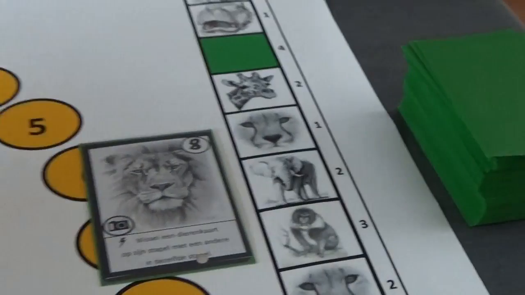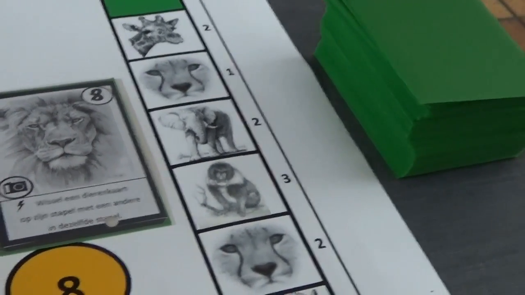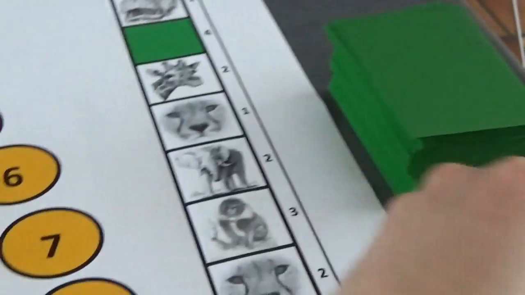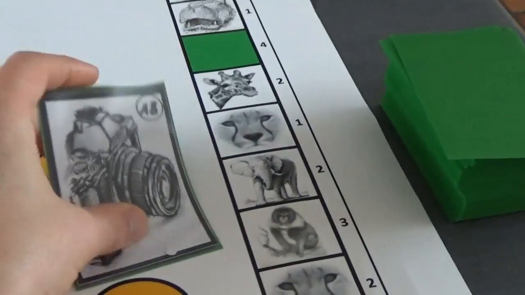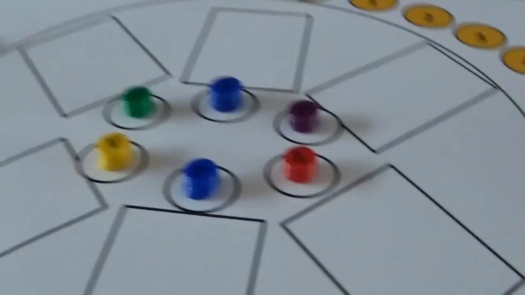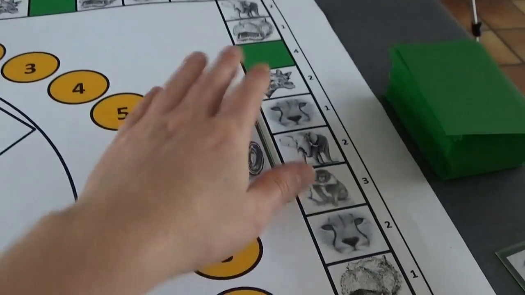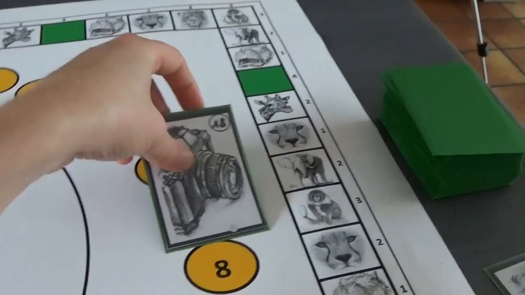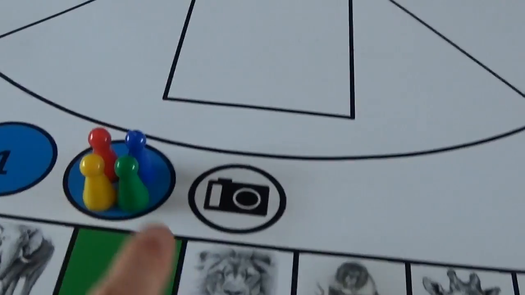Well, this was very coincidentally a lion, but let's say it was not a lion and he draws a camera. Well, if he draws a camera, the dummy player will play that camera and will take a picture. So the dummy player would advance here on the track.